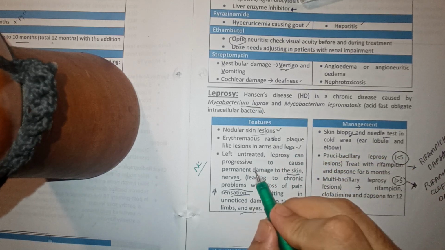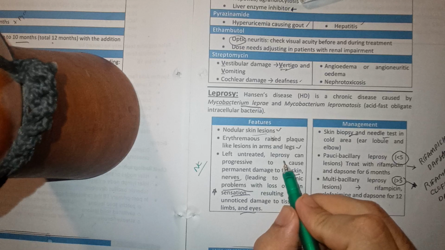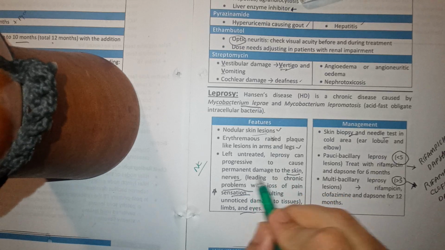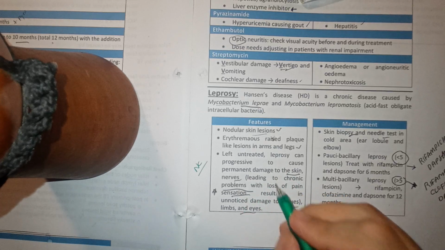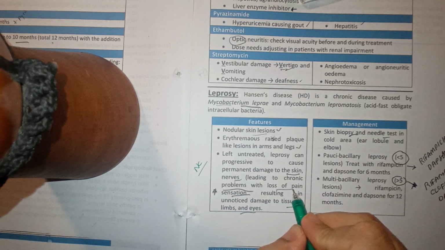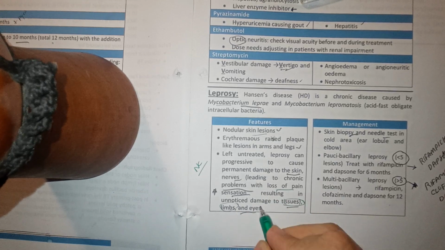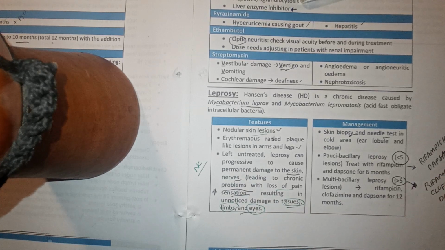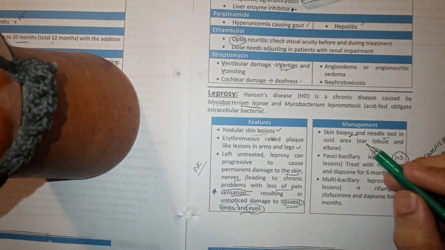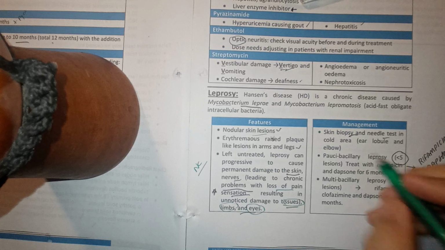Left undetected, leprosy can progress to cause permanent damage to the skin and nerves, leading to chronic problems with loss of pain sensation, resulting in unnoticed damage to tissues, limbs, and eyes. Management: skin biopsy and needle test in cold areas, ear lobule, and elbow.